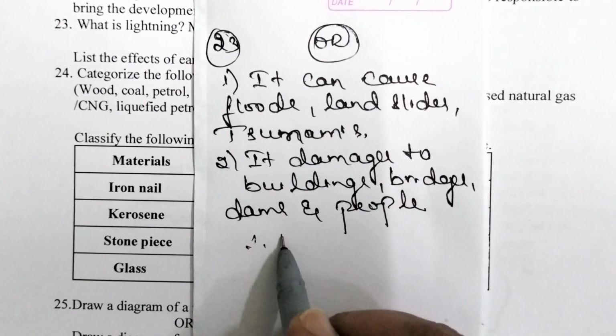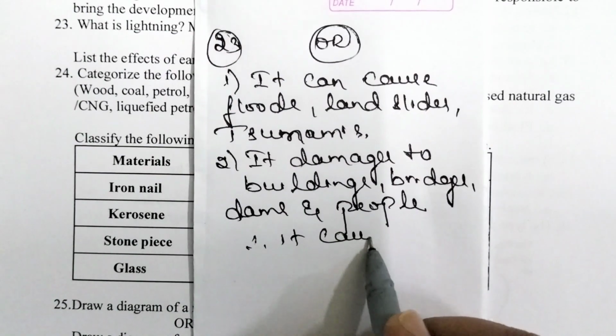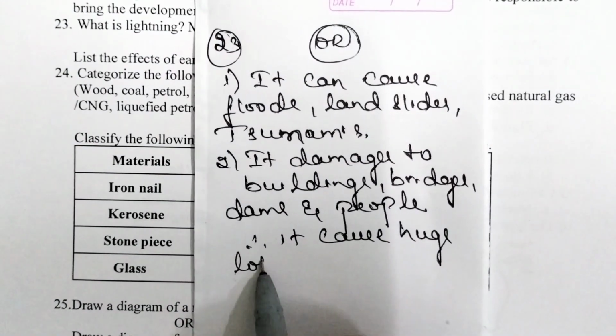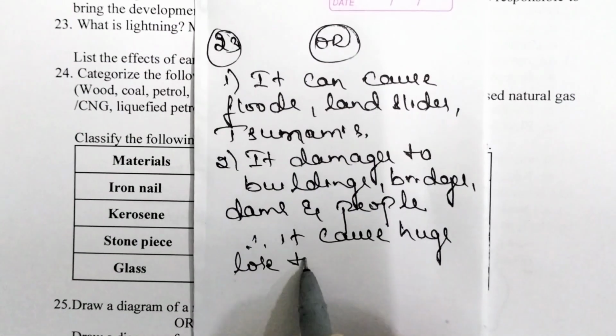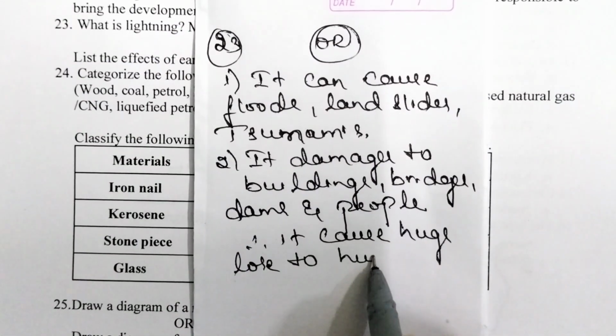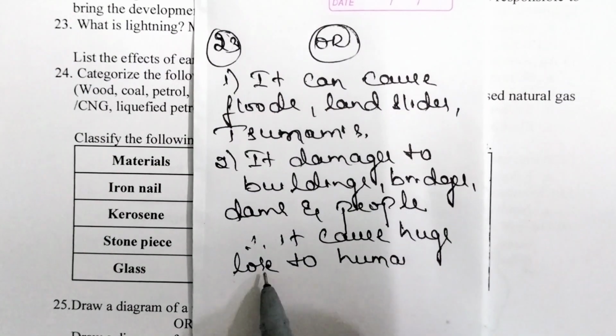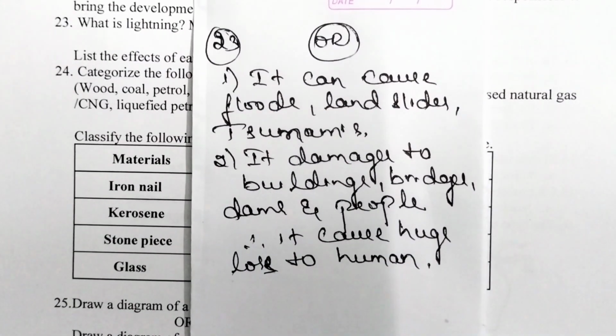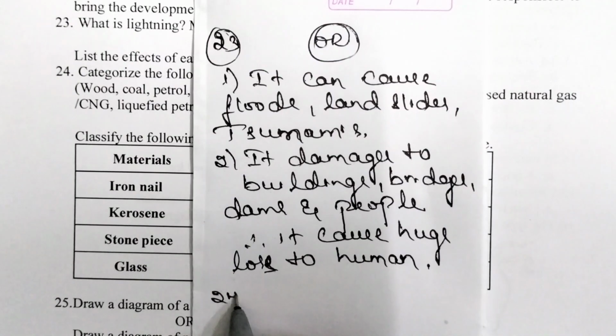Therefore, it causes huge loss to humans. So like this we have to answer that question. Now let us move to the 24th question.